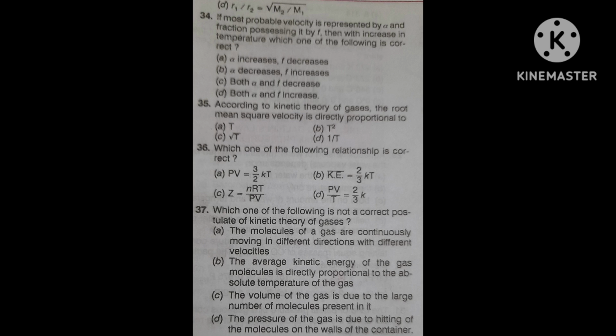Now next question, question number 36. Which one of the following relationships is correct? First option, PV is equal to 3 by 2 kT, here k is small k, Boltzmann constant. Second option, kinetic energy is equal to 2 by 3 kT. Third option, Z, capital Z, is equal to nRT upon PV; Z is the compressibility factor, remember. And fourth, PV upon T is equal to 2 upon 3 k.